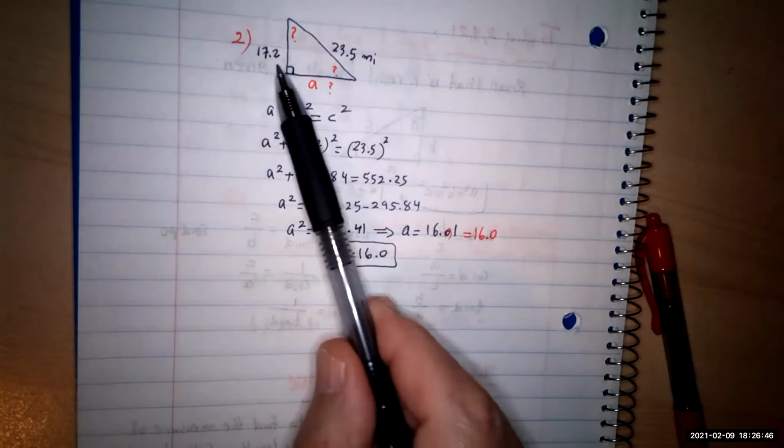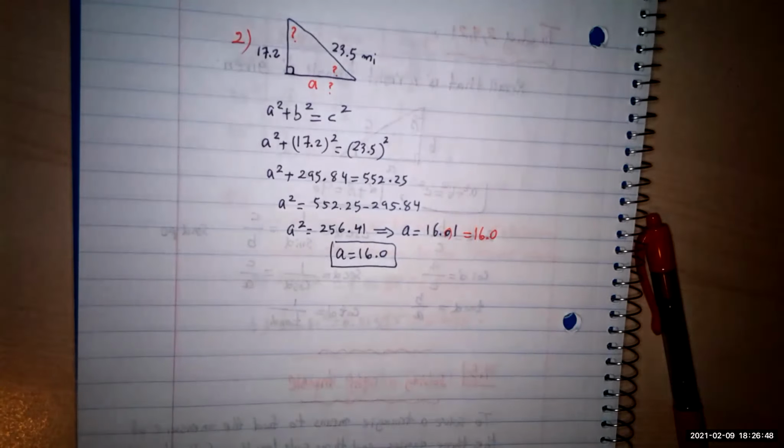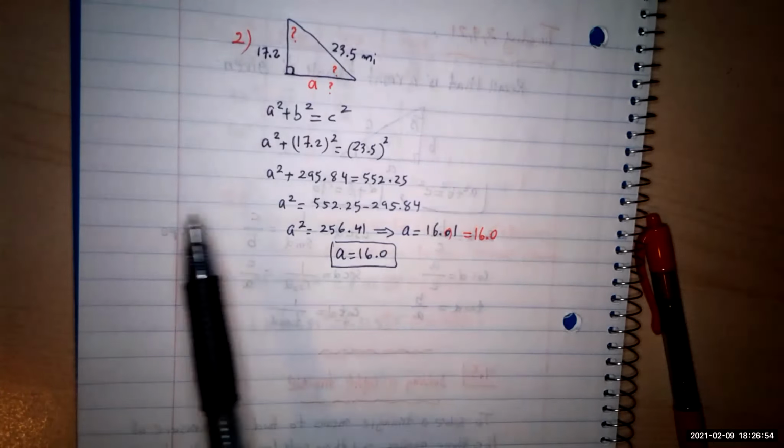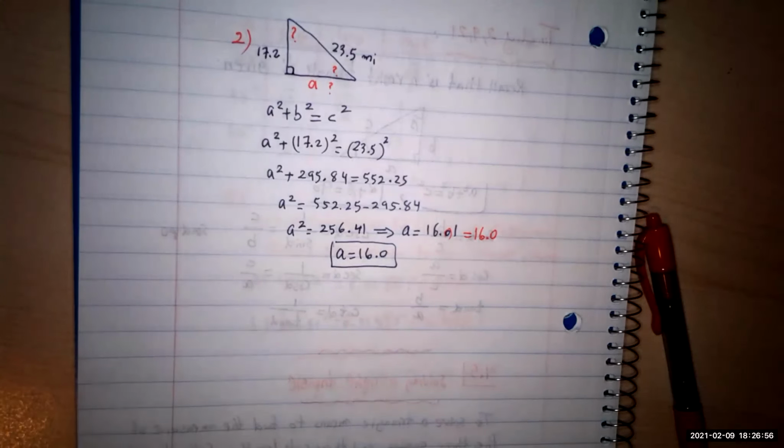You see 1, 2, 3, 1, 2, 3. The minimum number of digits is 3, so you have to give us a result with this format. So I round that to the tenths place, and the result is 16, but we write it down as 16.0 to show that it's consistent with the number of significant digits that we have over here. Any question?